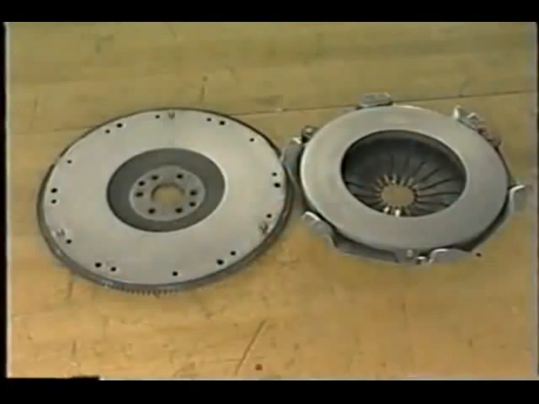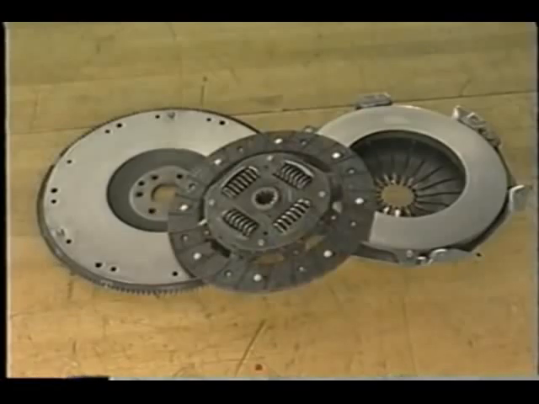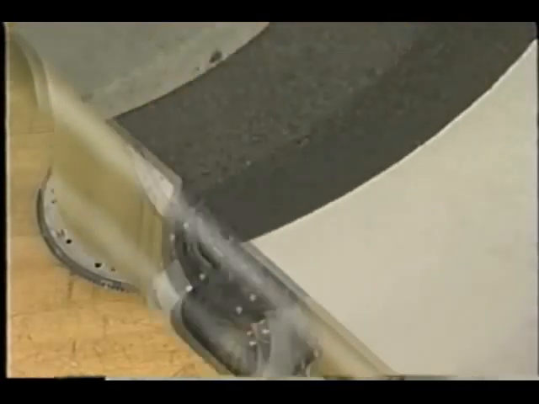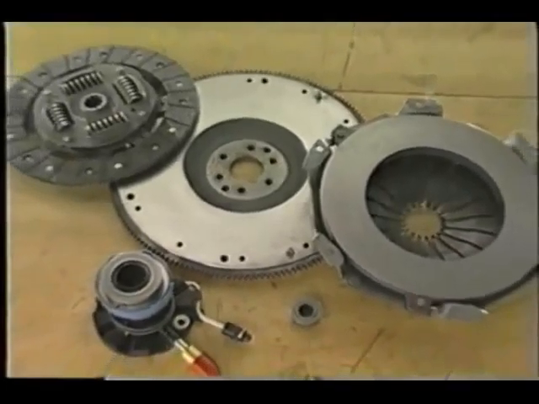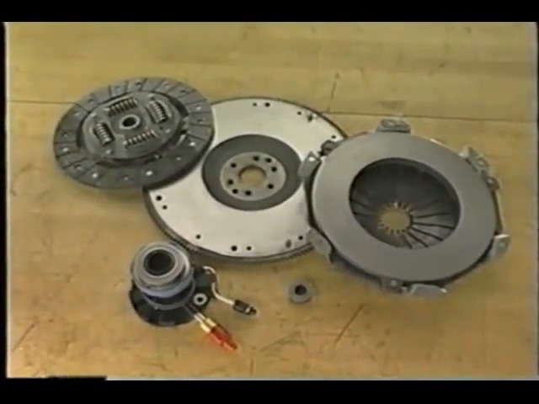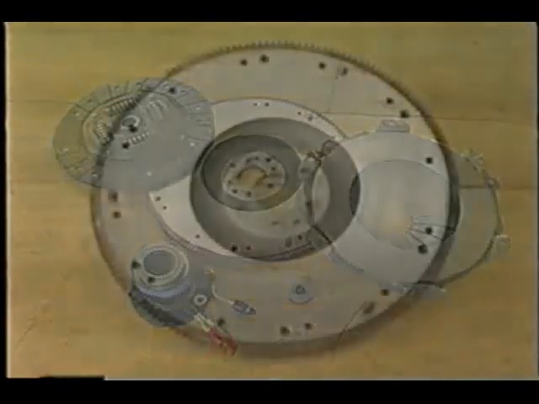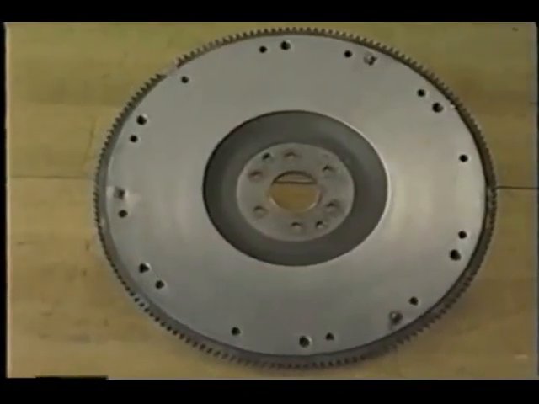The driving discs used in clutch systems are the flywheel, which is bolted to the engine crankshaft, the pressure plate, which mounts to the flywheel, and the clutch disc, which is the friction element that is sandwiched between them. While these are the main components of the clutch, there are several other parts that are essential in the operation of this system. Let's look at each of these parts and the role they play in the operation of the clutch. The foundation of the clutch is the flywheel.